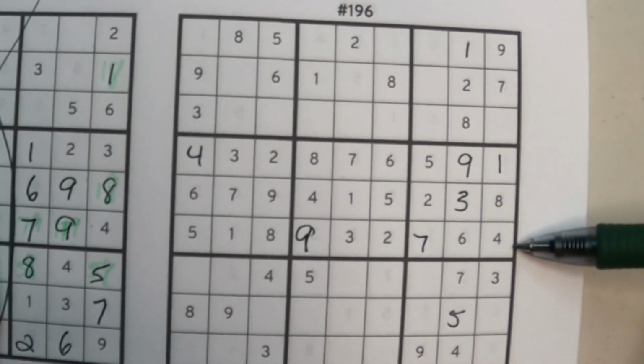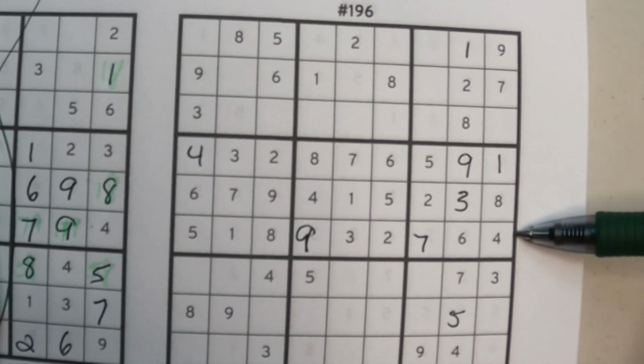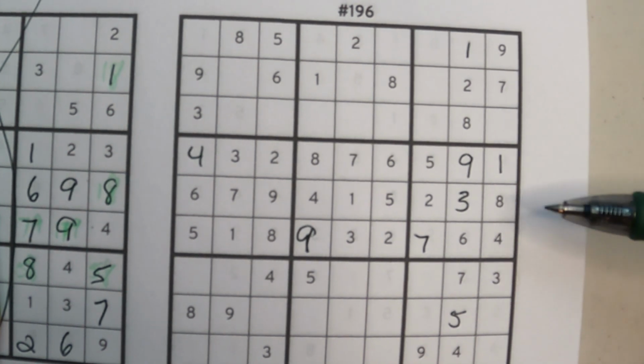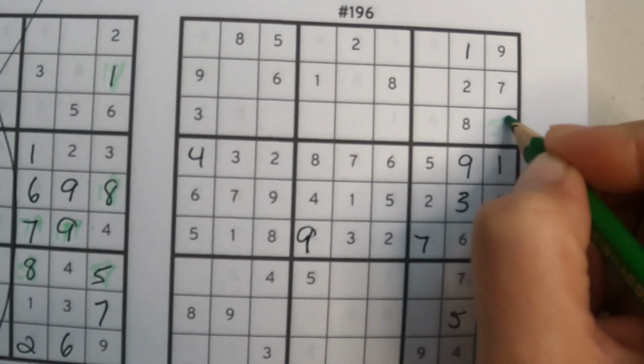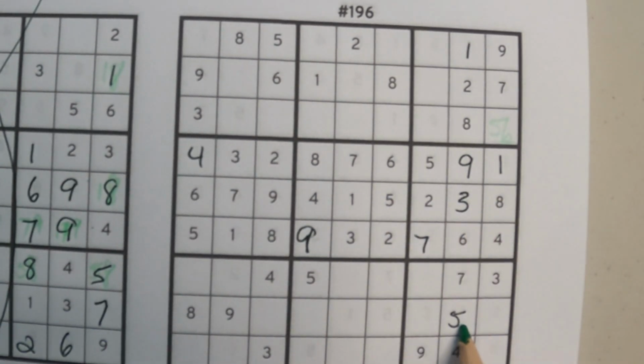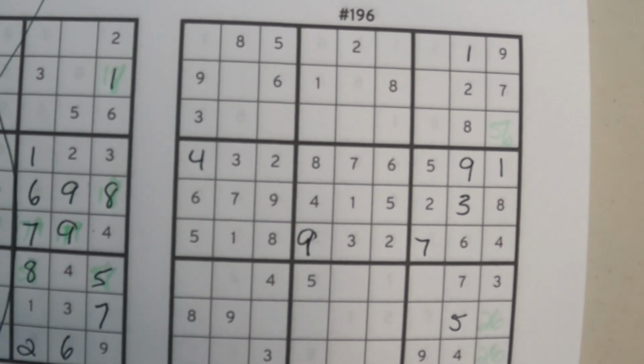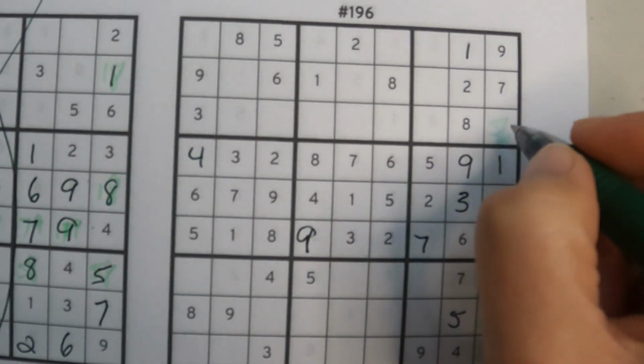For this column, we're missing 2, 5, and 6. So we've got the 2 here, so 5, 6, the 5 here, so 2, 6, 2, 6. That means that our 5 has to be here.